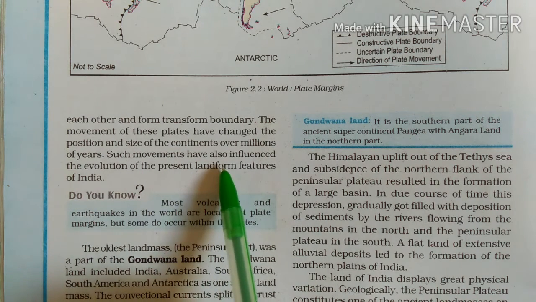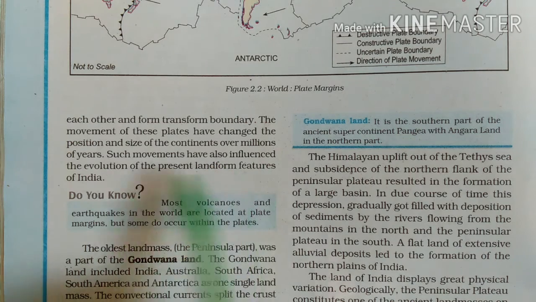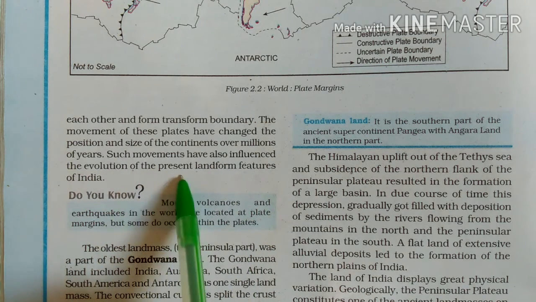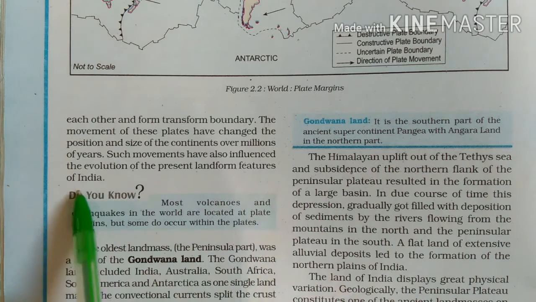Such movements have also influenced the evolution of the present landform features of India. Nowadays we can see the present landform features in India.